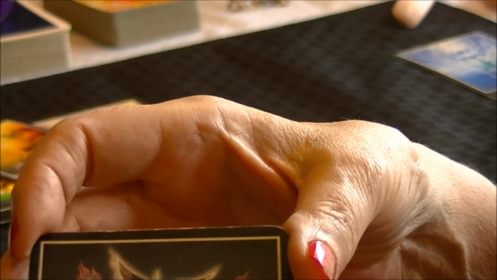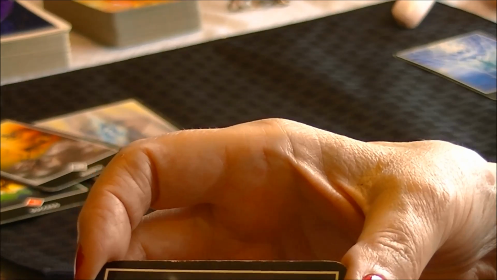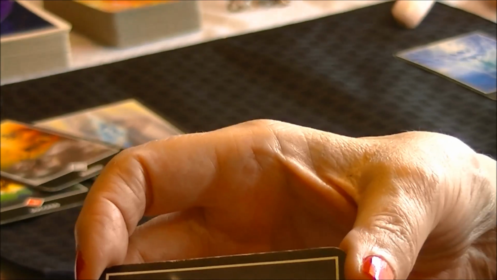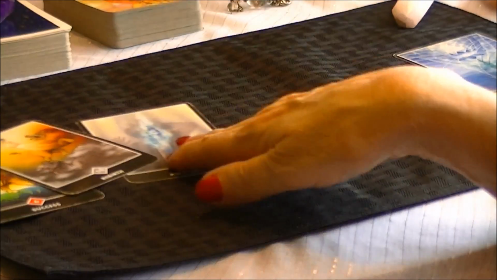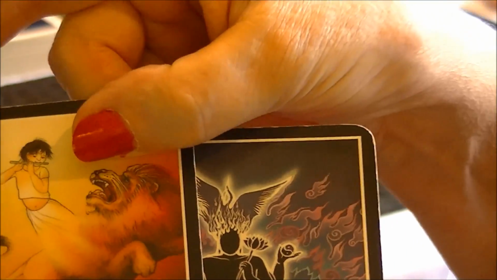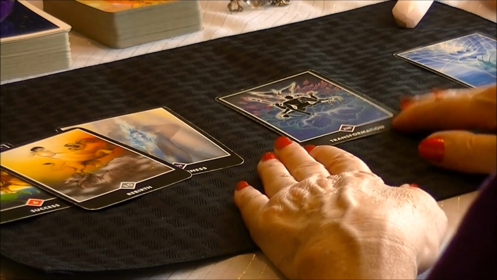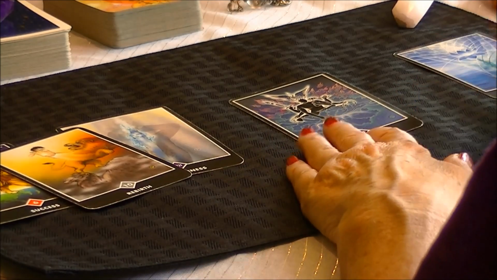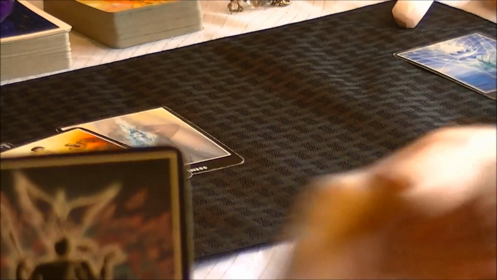This is transformation, and it also corresponds to the death card in the tarot, but that's all the death card means in the tarot, is rebirth and transformation. And so it's interesting that already in the deck we have another rebirth card here in the spread. All right, so the transformation is really the phoenix rising from the ashes. You can see the bird coming up.